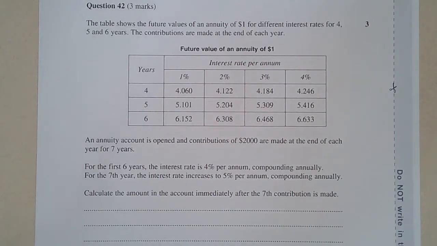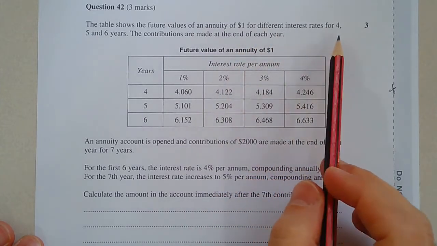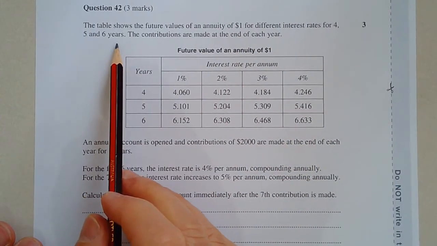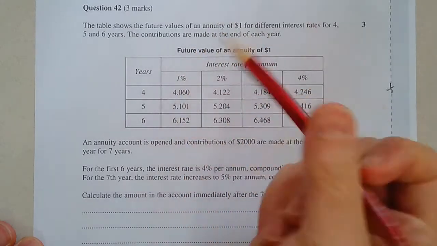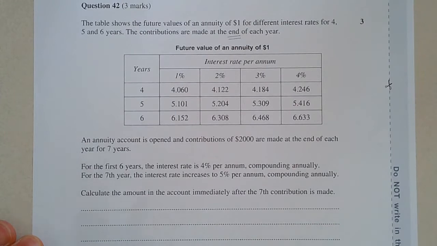Question 42. The table shows the future values of an annuity of $1 for different interest rates for 4, 5, and 6 years. The contributions are made at the end of each year. And that's very important to note that one.